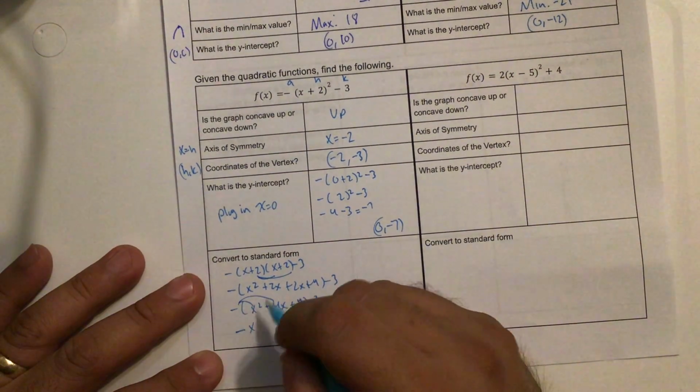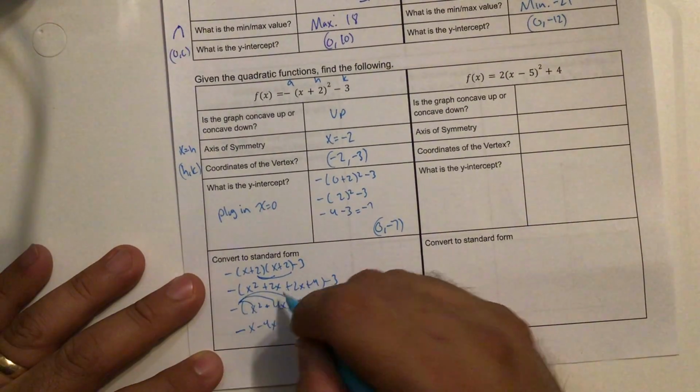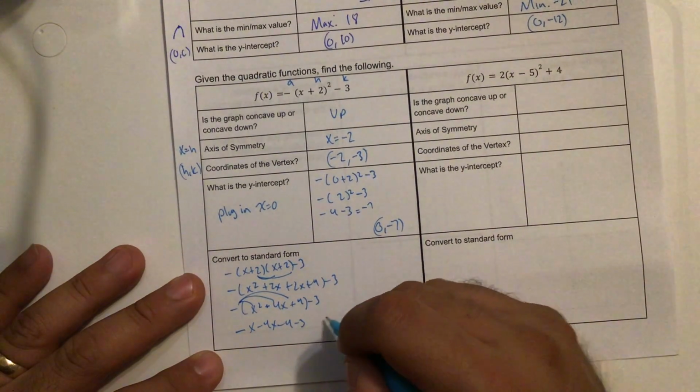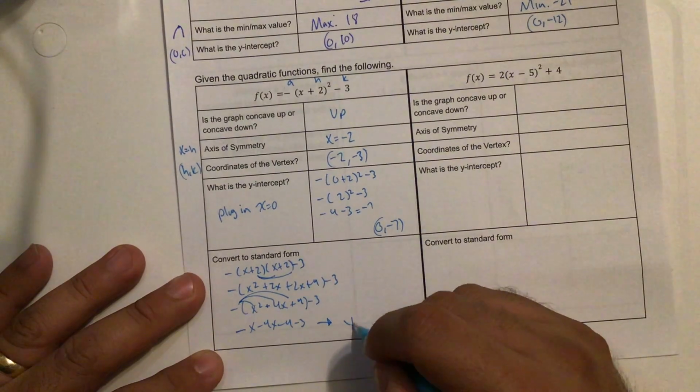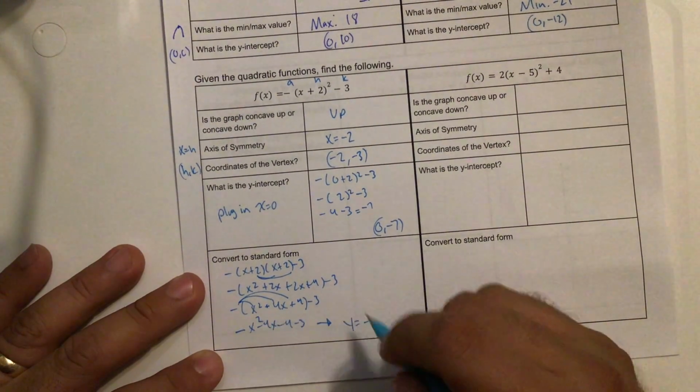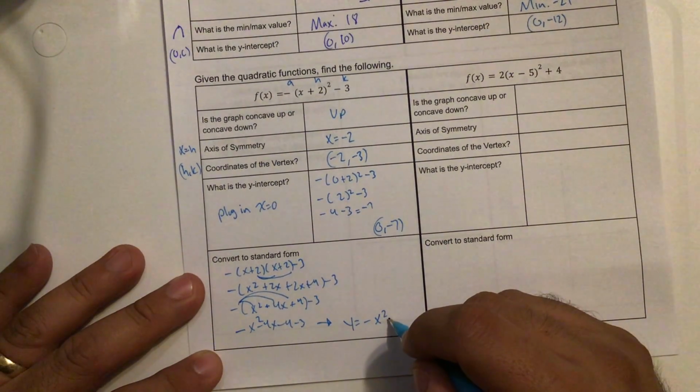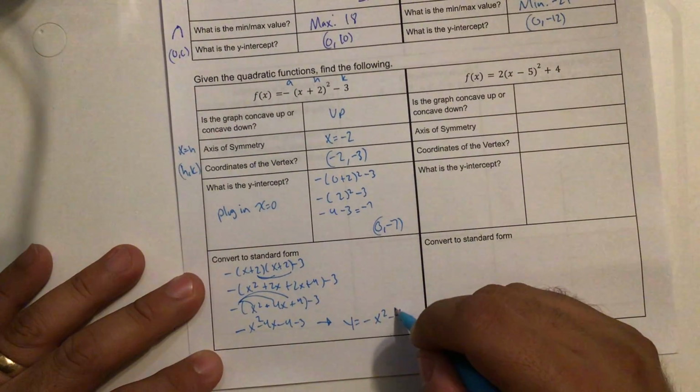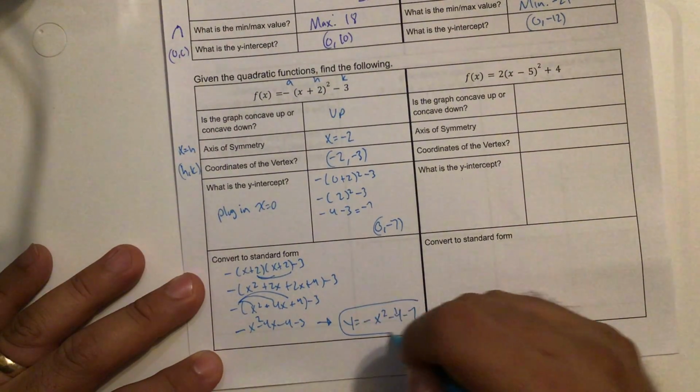Now we distribute this. Negative x squared, negative 4x, and negative 4 minus 3. And that gives us our final answer of y equals negative, forgot the square there, negative x squared minus 4x, and negative 4 minus 3 is negative 7.